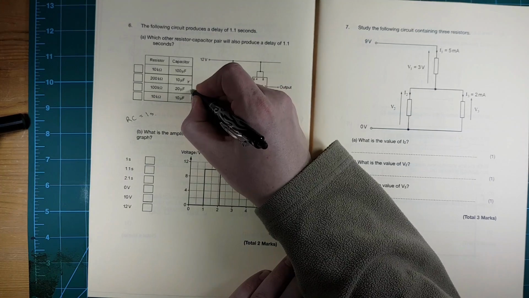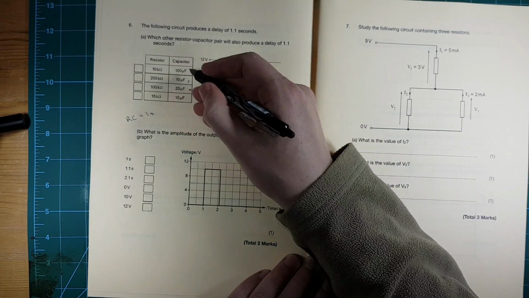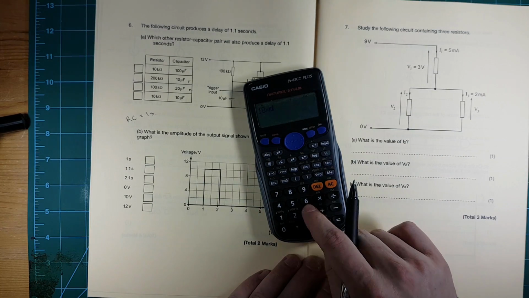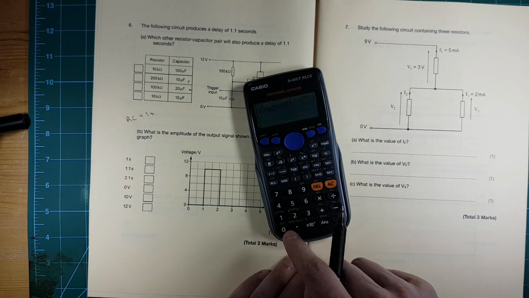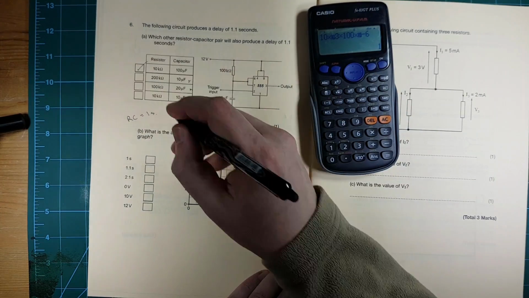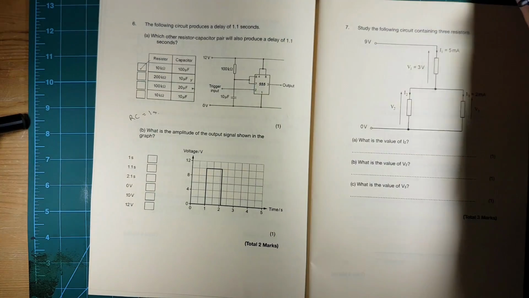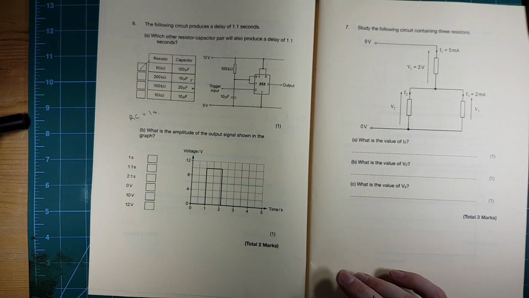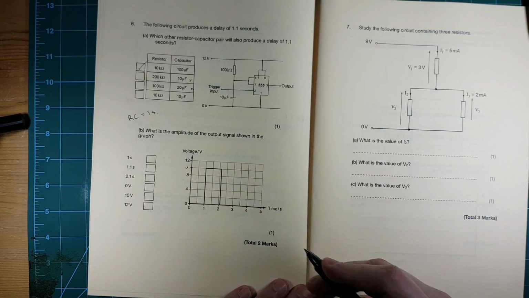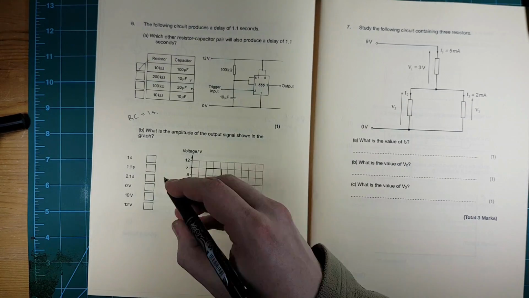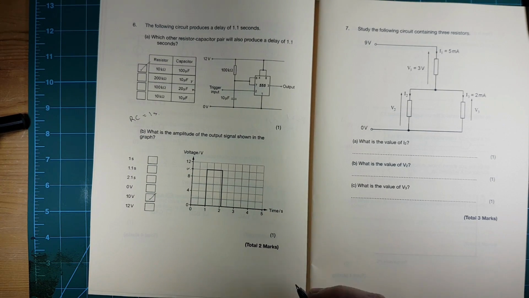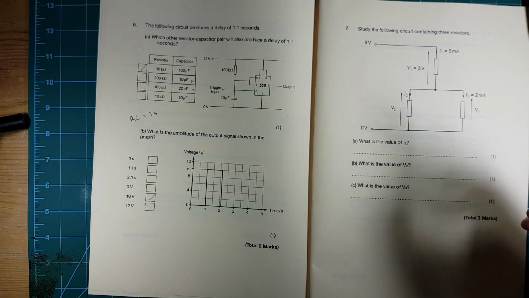So it's definitely not that one and that one because they've got 2's in them. So let's try this one. 10 times 10 to the 3 times by 100 times 10 to the minus 6 is 1. So it's that pair there. What is the amplitude of the output signal shown in the graph? It's just halfway between there and there, so that's a 10, so it's going to be 10 volts. This is dead easy question.